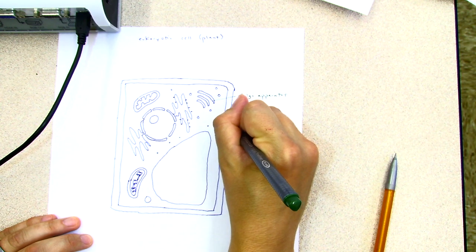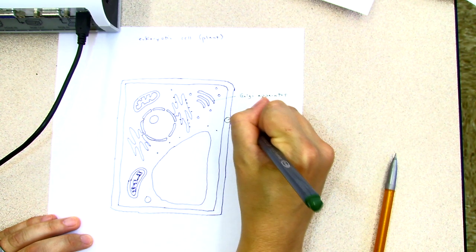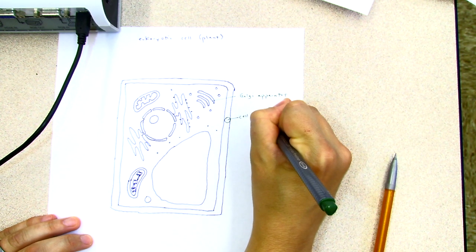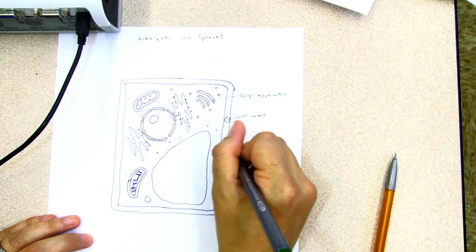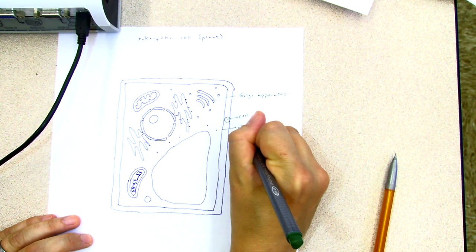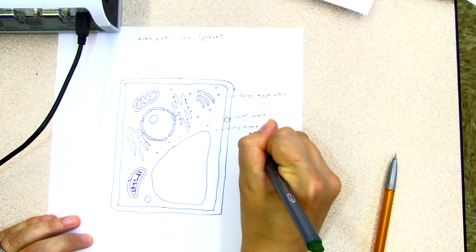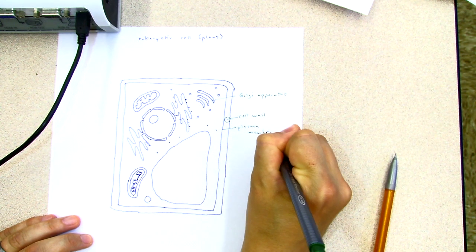This structure, I'm going to show it like this. This is the cell wall. So that entire thick portion is the cell wall. And then this inner line, just the line, is the plasma membrane, or the cell membrane, same thing.